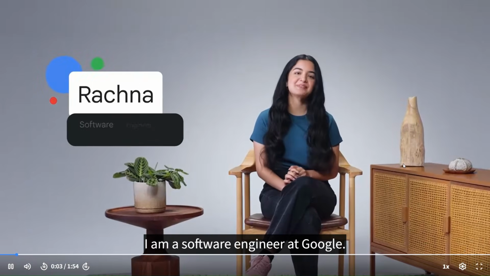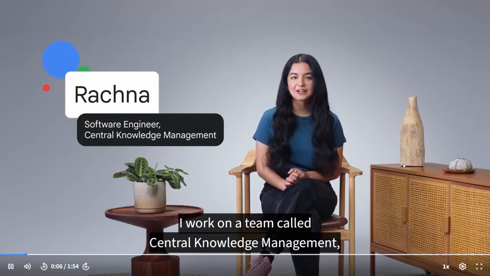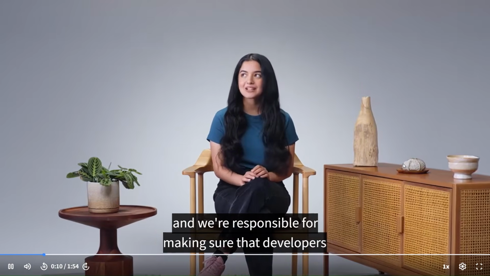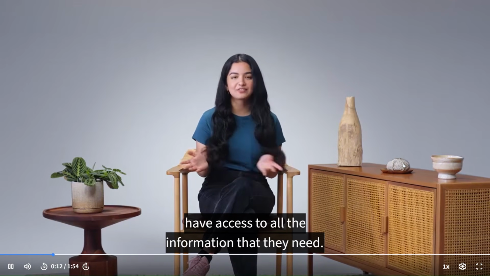Hi, I'm Rachna. I'm a software engineer at Google. I work on a team called Central Knowledge Management, and we're responsible for making sure that developers have access to all the information that they need.